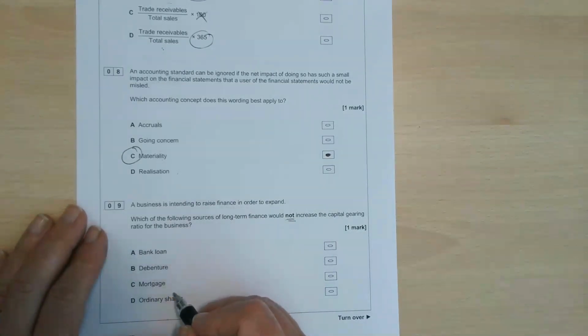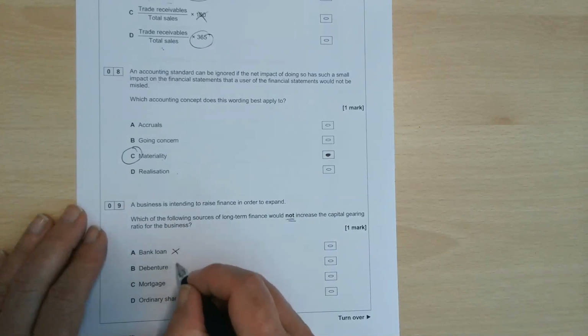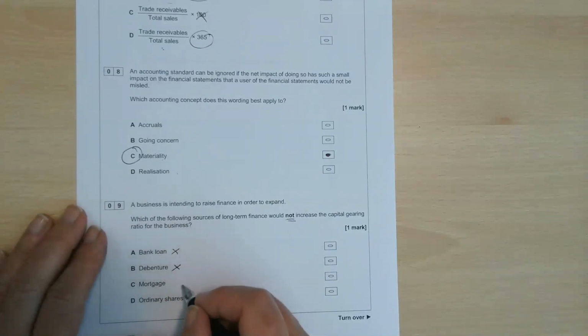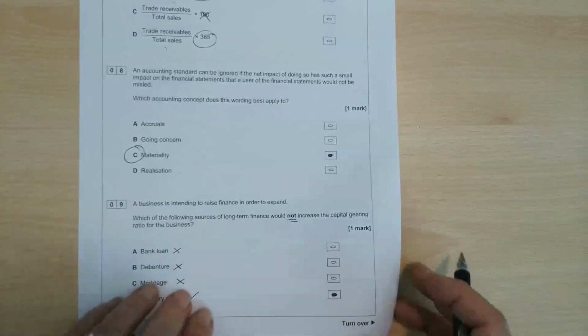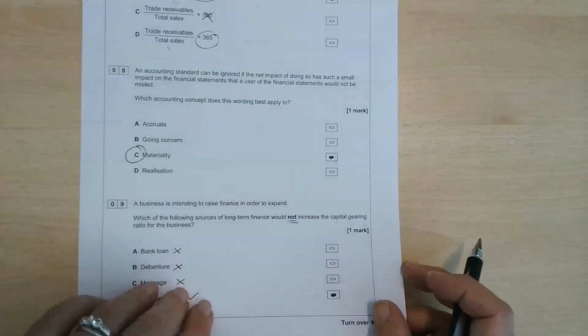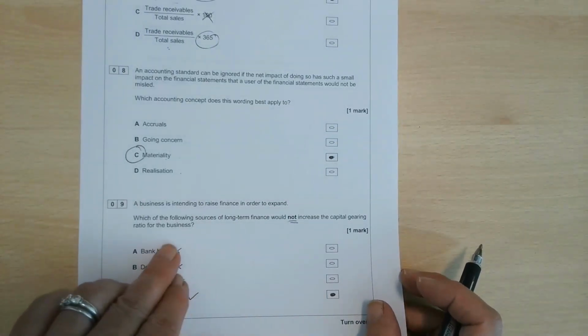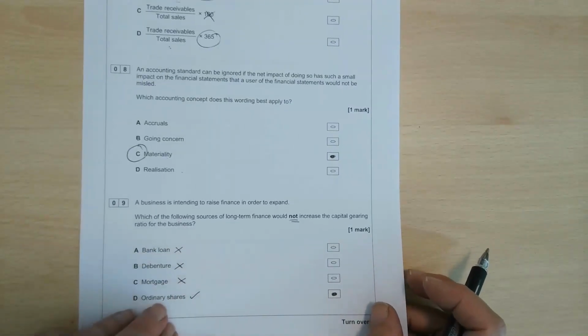So we need to look down here and think, well, which of these are debt? That's debt, that will increase gearing. Debenture is debt, that will increase gearing. So will a mortgage, also debt. Ordinary shares is going to be the answer there. So ordinary shares will increase equity, but it won't increase the debt of the business, the non-current liabilities. So it will actually end up reducing the gearing ratio.